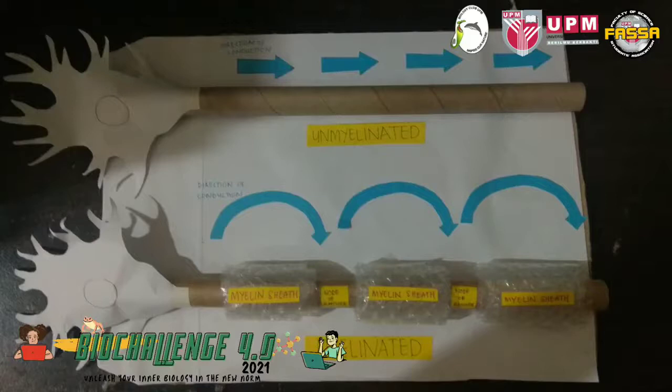This STEM teaching tool will make the process of learning better and easier by comparing the two types of neurons and showing how the myelin sheath affects the speed of impulse. Thus, students will better understand the concept of continuous and saltatory conduction.